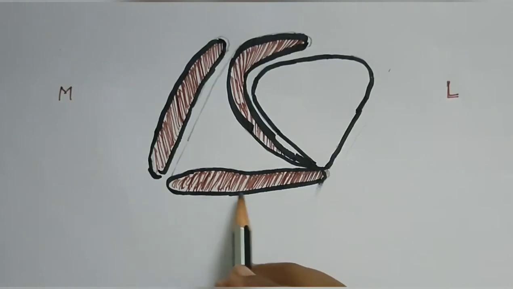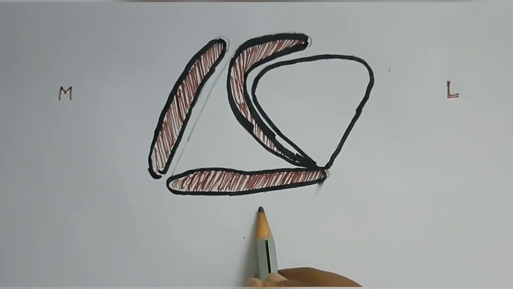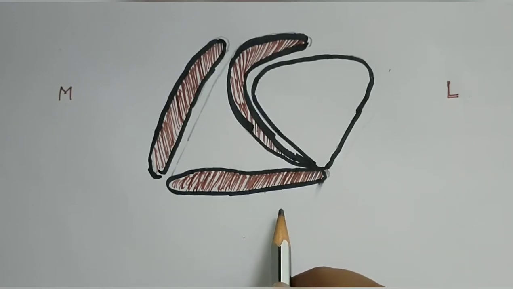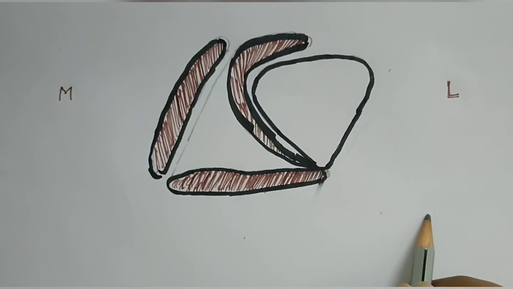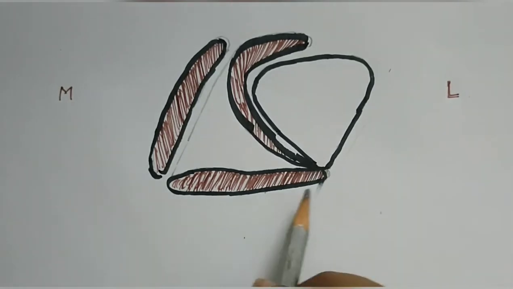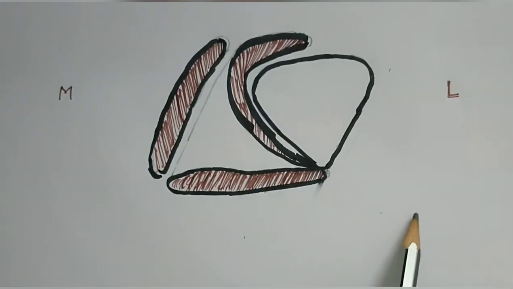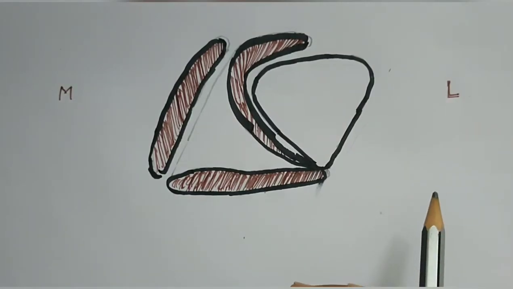This is adductor longus and adductor magnus, adductor longus above and adductor magnus below. Adductor longus originates from the external surface of the body of the pubis, and adductor magnus originates from the ischiopubic ramus and the ischial tuberosity.